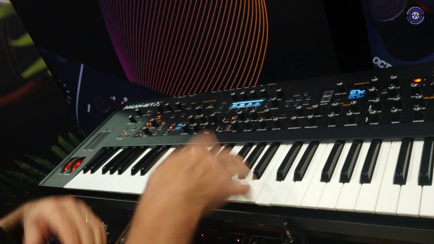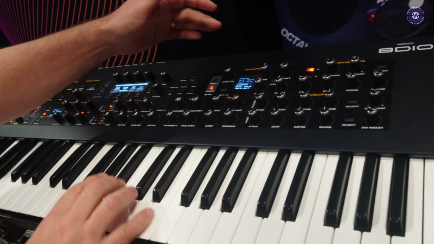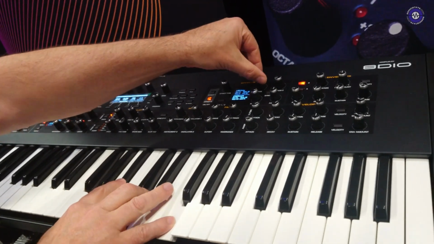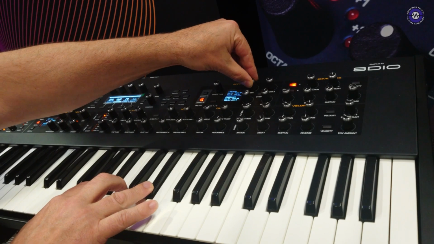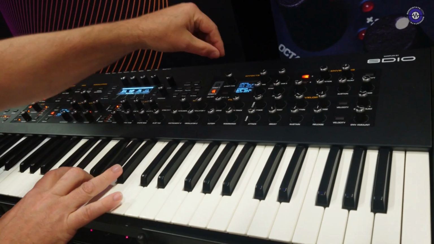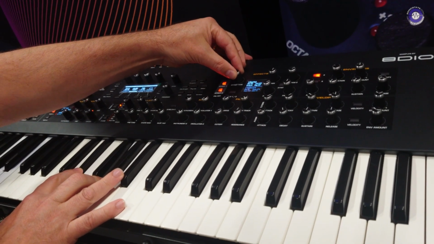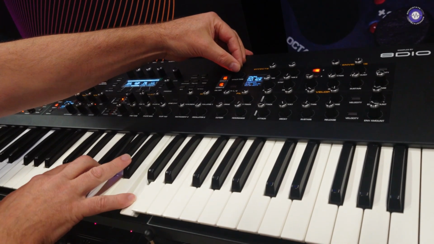Got effects over here as well, so I'll just stick a bit of reverb on. Get a bit of tone in there. On the effects on this side, we can go through loads of different things, including ring mod as well.